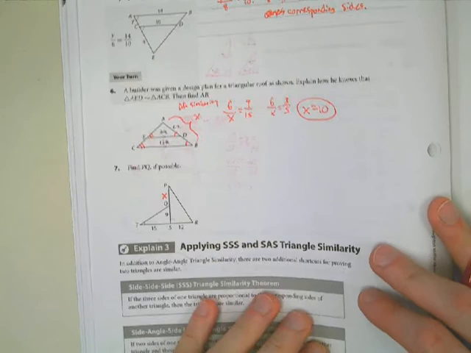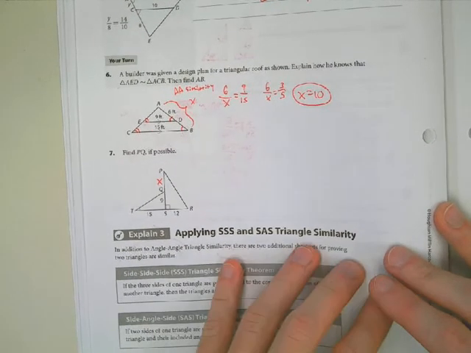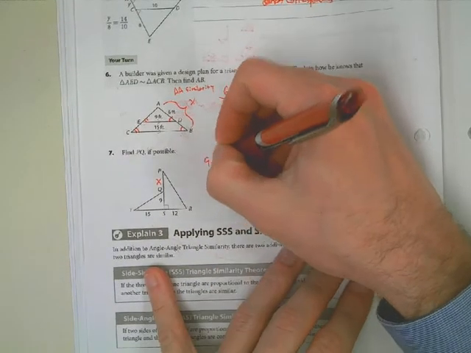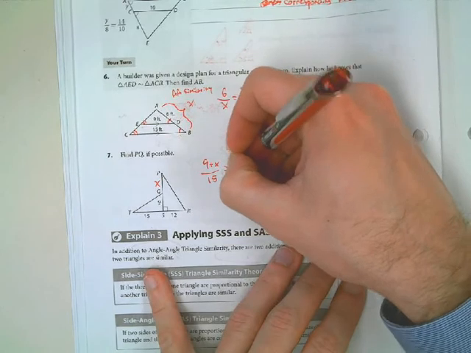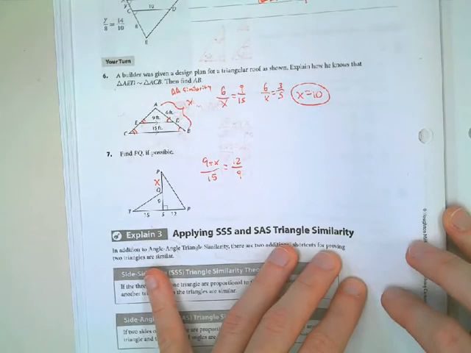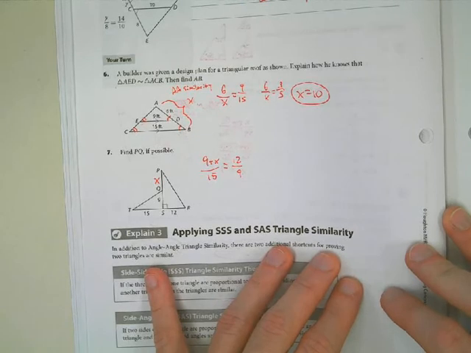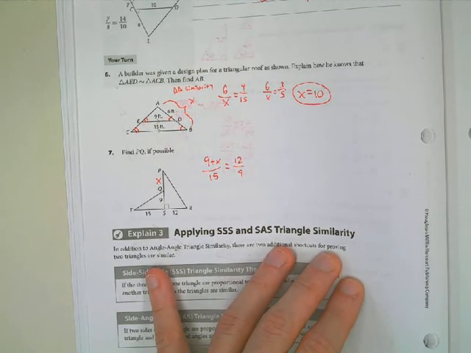Sorry for the wait. Number 7, how would you set this one up? I did 9 plus x over 15 equals 12 over 9. Okay, that sounds good. 9 plus x over 15 equals 12 over 9. Questions on that setup there? Yes. Just not sure how he got it? You just got x over 15.